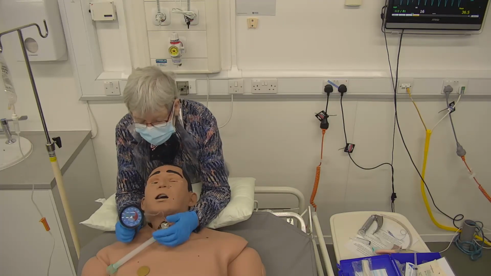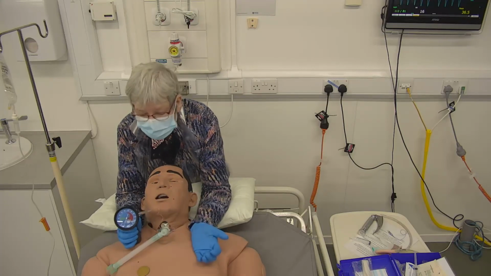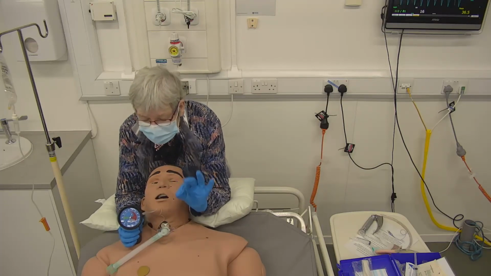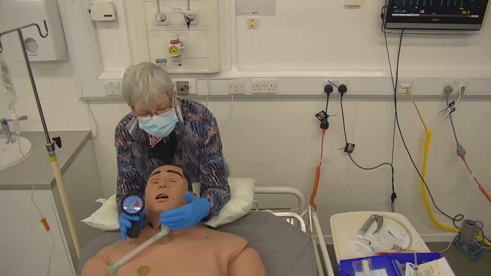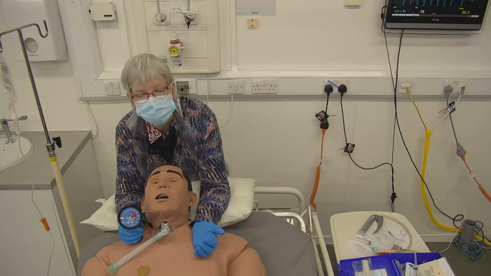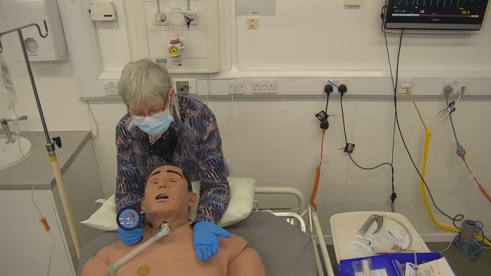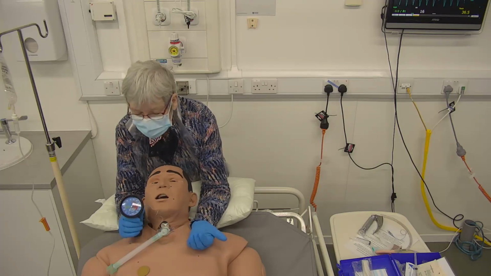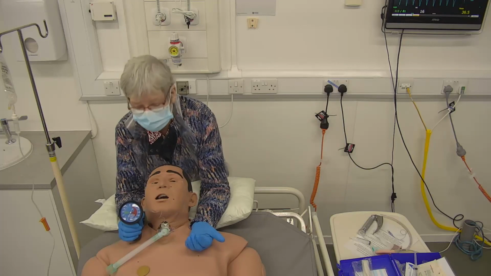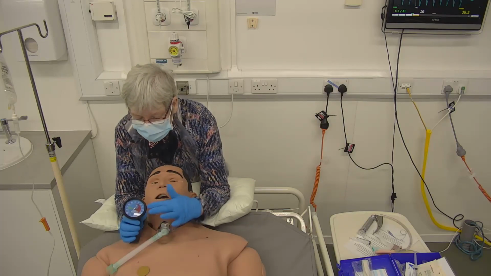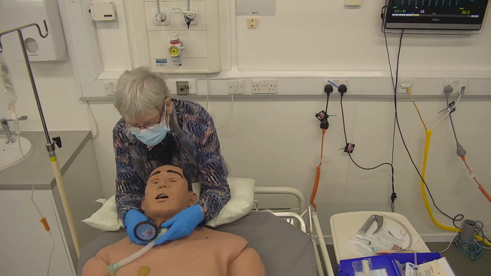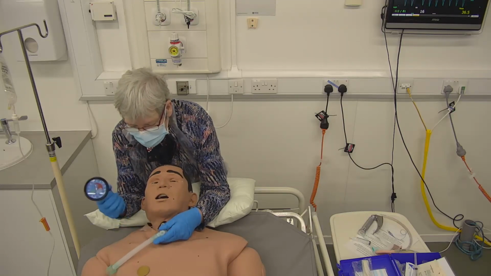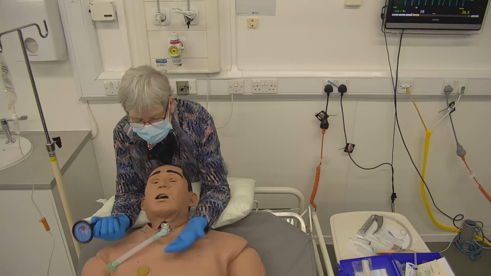But if I pump it up too much, it might go into the red. Now what's happened there is the balloon is pressing on the mucosa of the trachea, and that can cause some problems. It can cause a pressure sore, if you like, for the airway, and that's not good. So we would need to reduce some of that pressure. So that's just to show you how we check the safety levels of air pressure within the tracheal balloon.